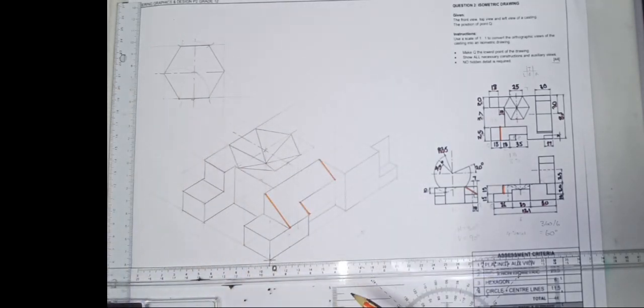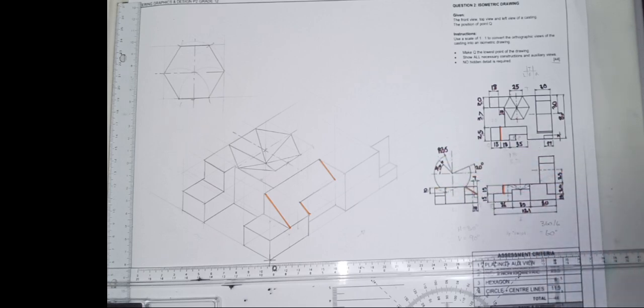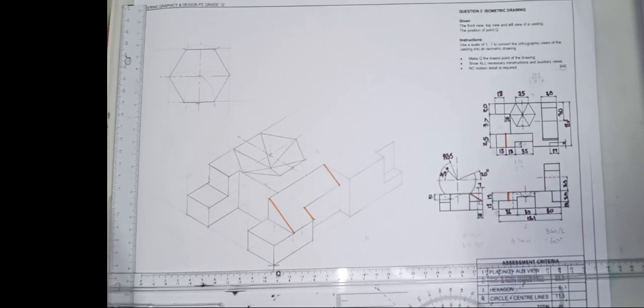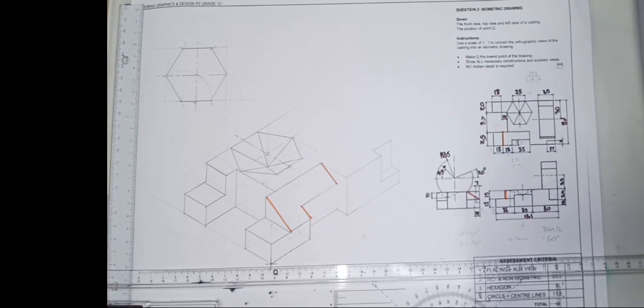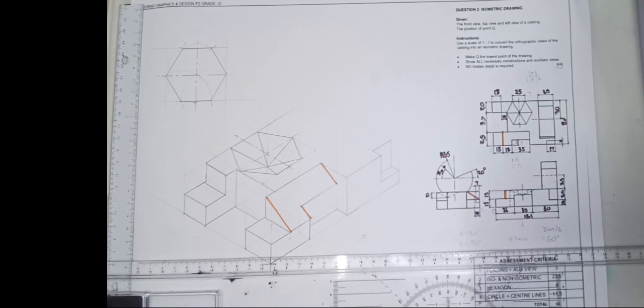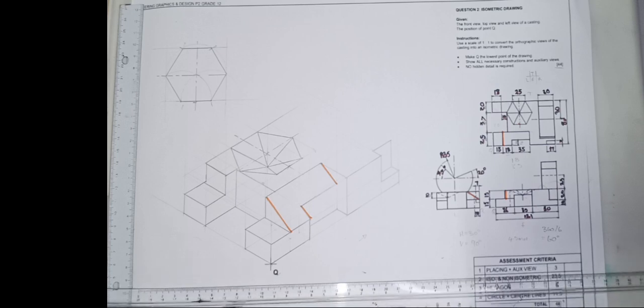One thing that we will need to do is our isometric circle. Okay, so to those who don't know how to do isometric circle, I advise you guys to go and look for videos on how to do isometric circle, because isometric circle counts a lot of marks. Okay, isometric circle counts a lot of marks. As you can see, it counts 11.5. Okay, and 11.5 is a lot of marks, ladies and gentlemen.